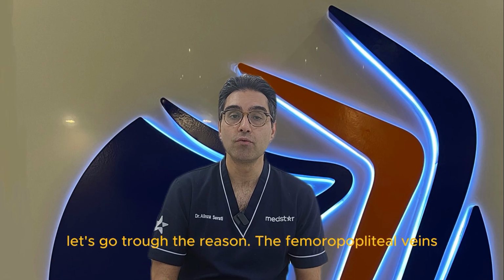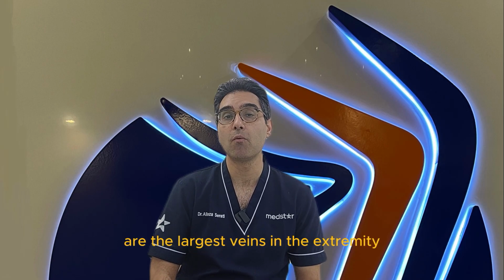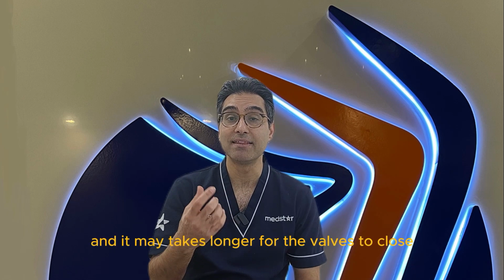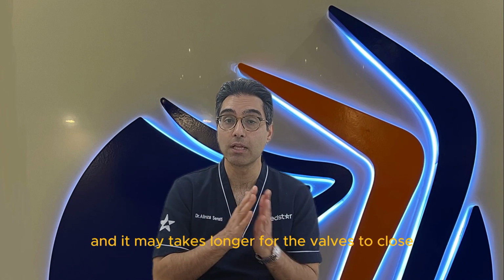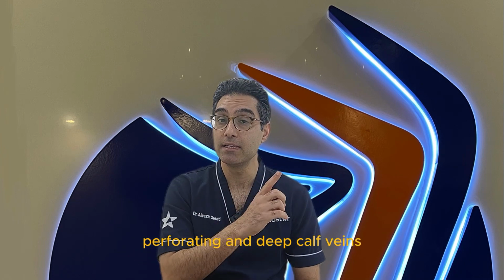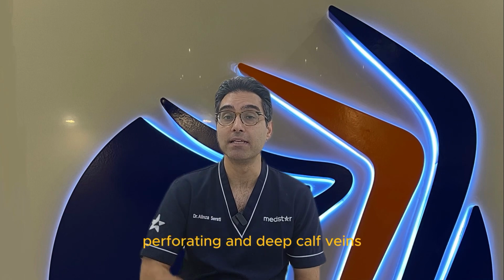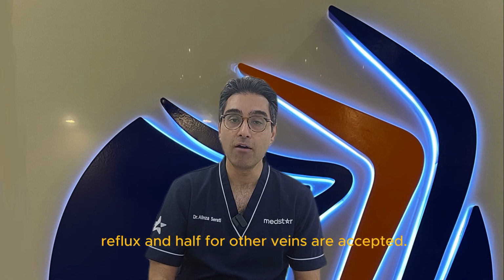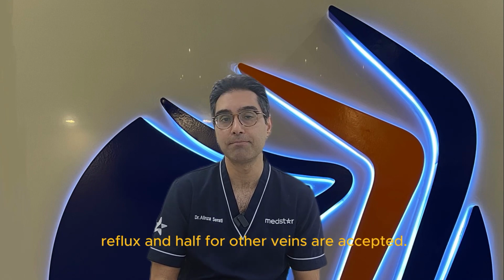Let's go through the reason. The femoropopliteal veins are the largest veins in the extremity, and it may take longer for the valves to close compared with valves in the superficial, perforating, and deep calf veins. So 1 second for femoropopliteal reflux and half a second for other veins are accepted.